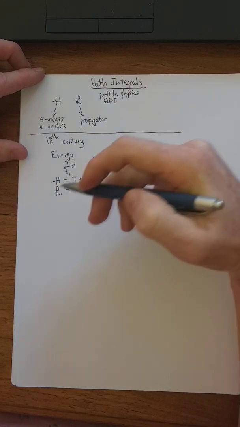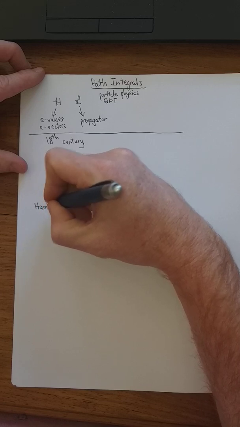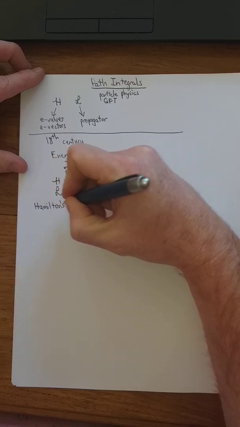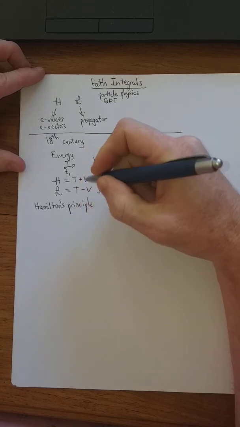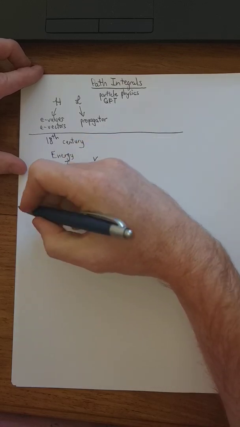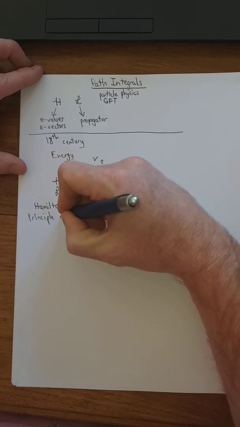So how did they solve this? So Hamilton, who is actually more of a mathematician, came up with Hamilton's principle. It's a principle, which means that it's not proved, it's stated. It's also known as the principle of least action.